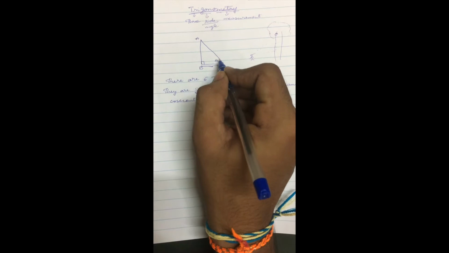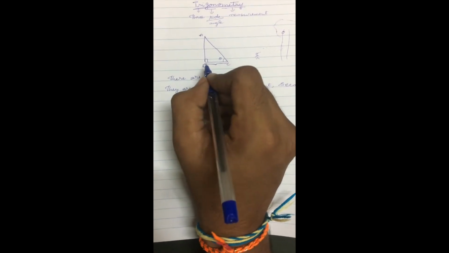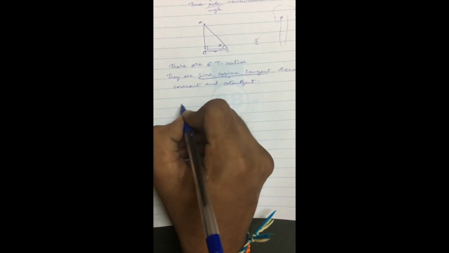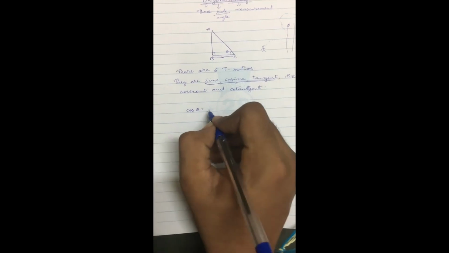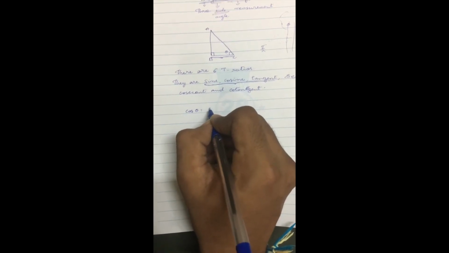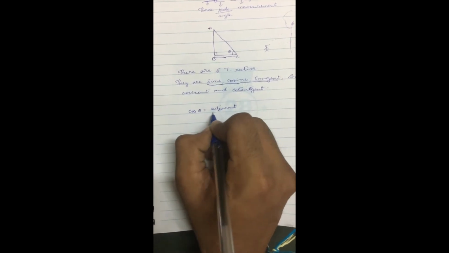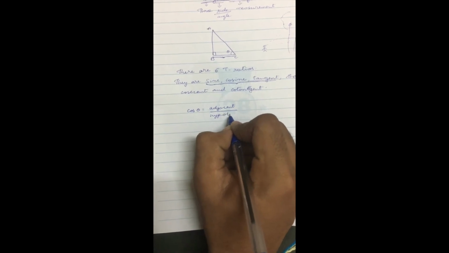Even we could consider this side to be adjacent, but it has the name hypotenuse, right? So we should consider this adjacent. We use the t ratio cos theta equals adjacent side by hypotenuse.